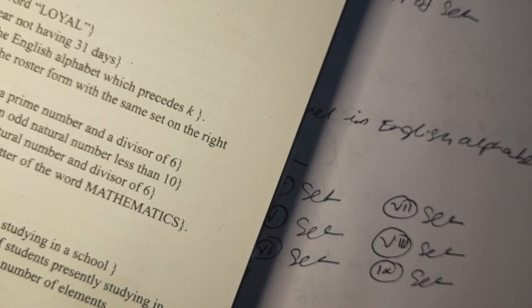Just remember that if everyone gets the same answer, that will be a set. If everyone gets a different answer, that is not a set.